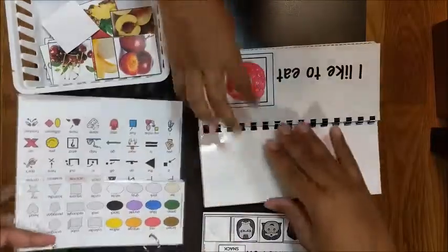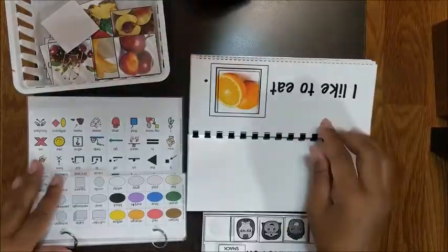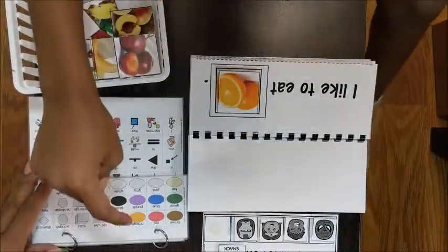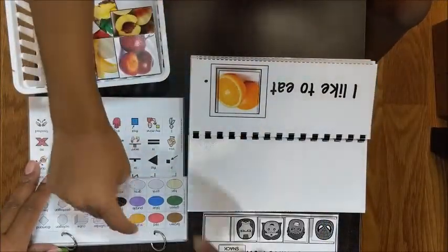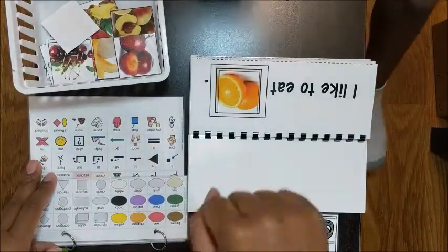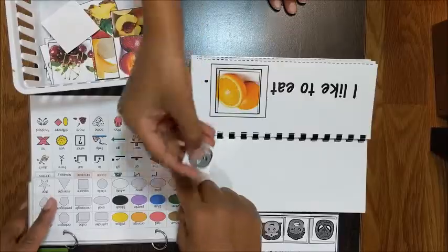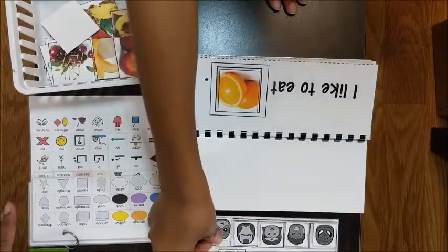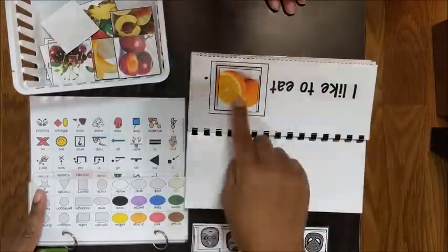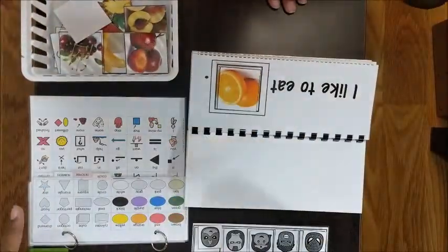All right, hold on a second, Luke. I want you to tell me something. What color is this one? You remembered. It is orange. Nice job. I think that was good. You remembered. It is orange. You're right. It is orange. Good job.